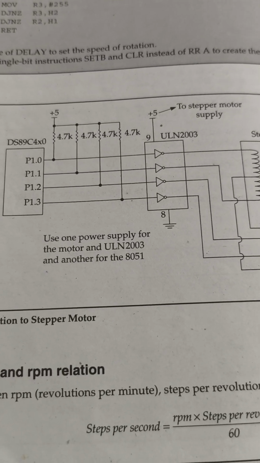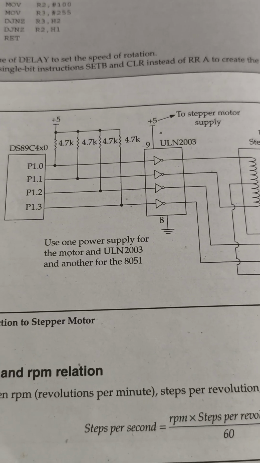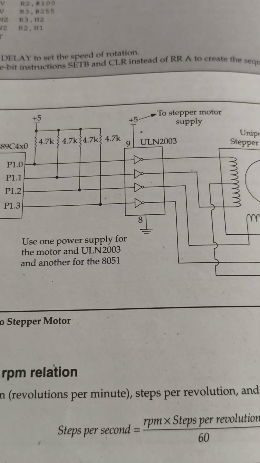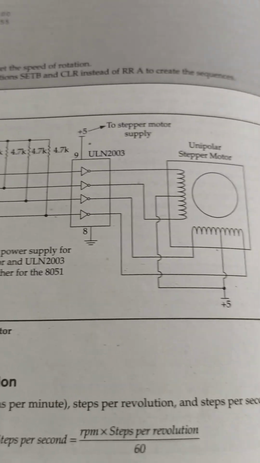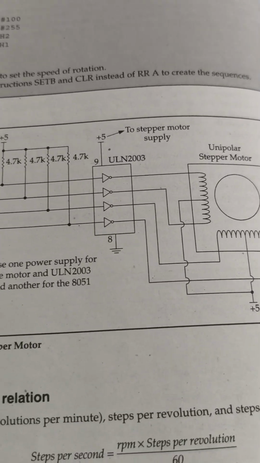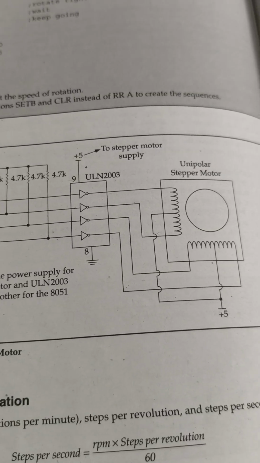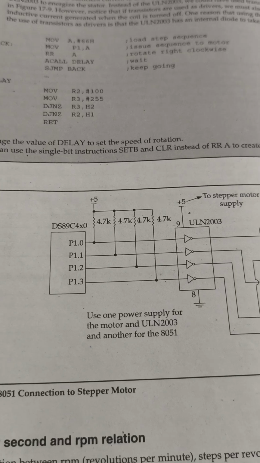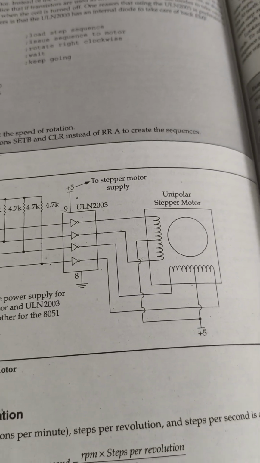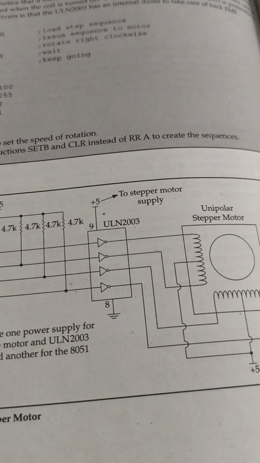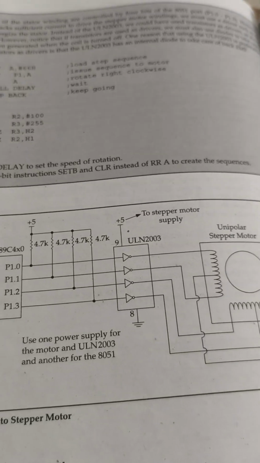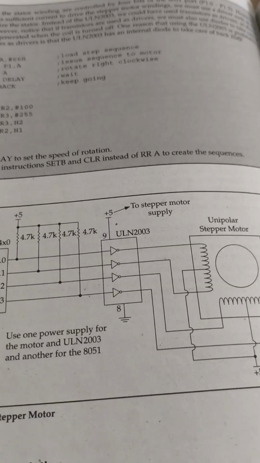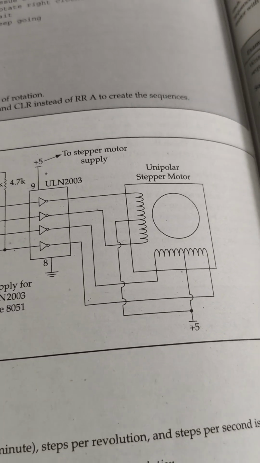Use one power supply for the motor and ULN 2003 and another for the 8051. We can't connect the microcontroller directly to the stepper motor. We have to interface the microcontroller to the stepper motor using the ULN 2003. Using this we can give supply to the motor.